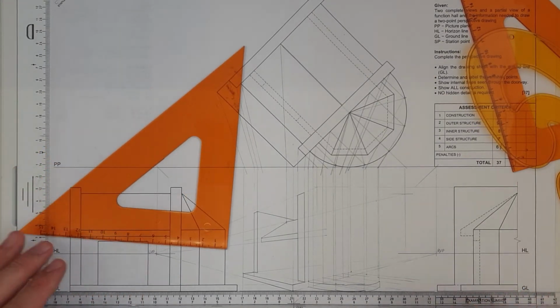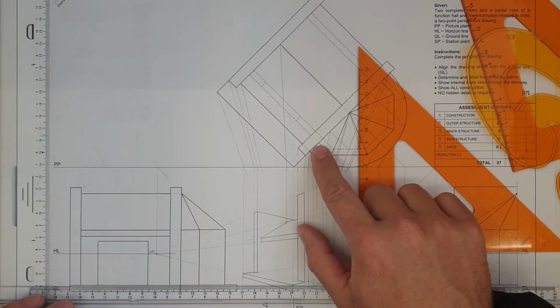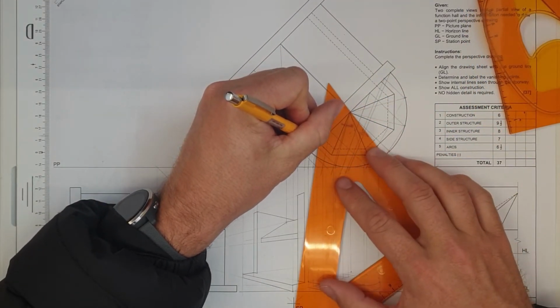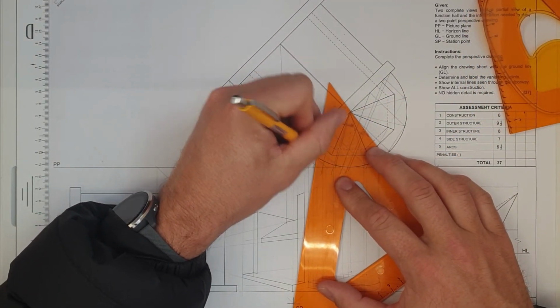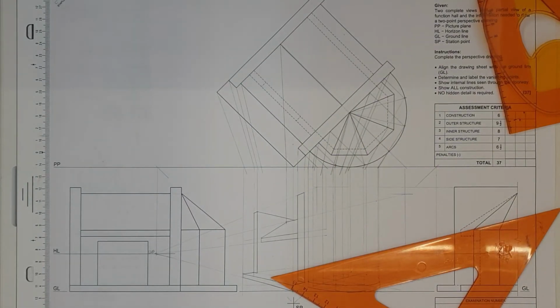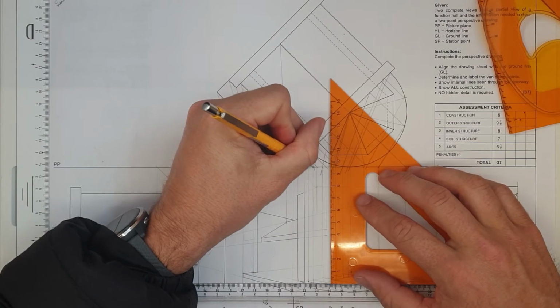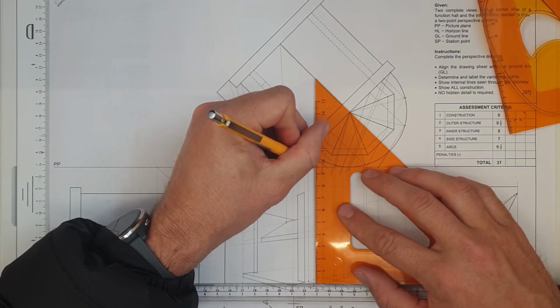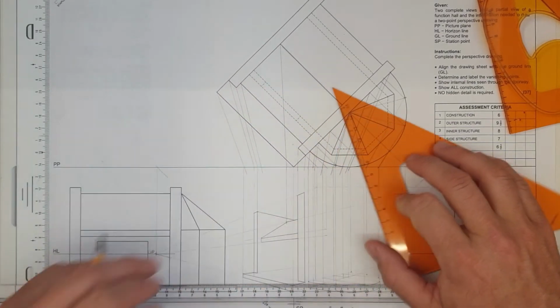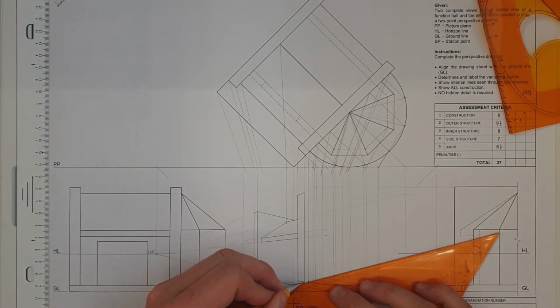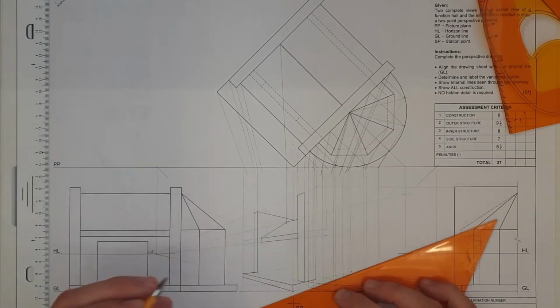So the octagon now, I can start here with the first corner, which is on that same line that I've marked off all the circle points. And this is what's going to make it a bit confusing, is all the lines. So I'm going to bring it down, and once I've got that point there, I can draw in this line over here.